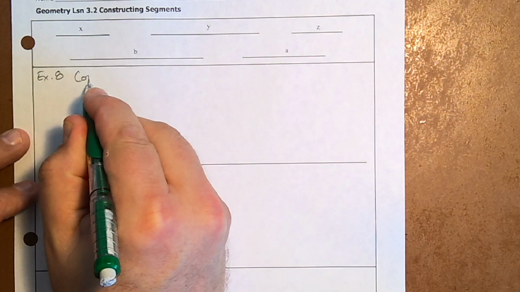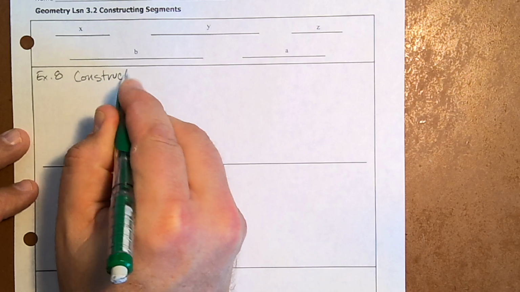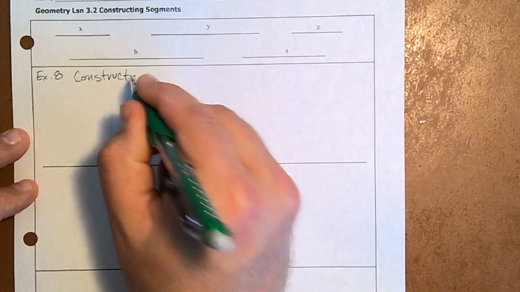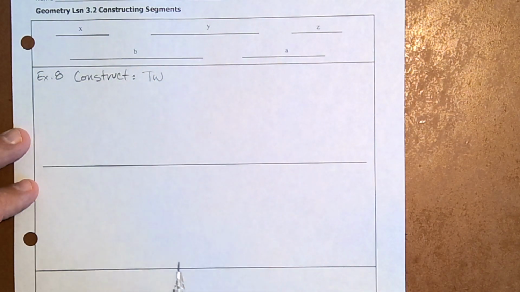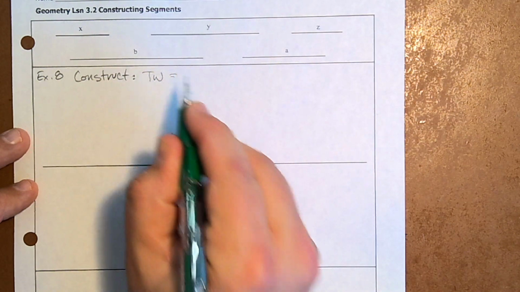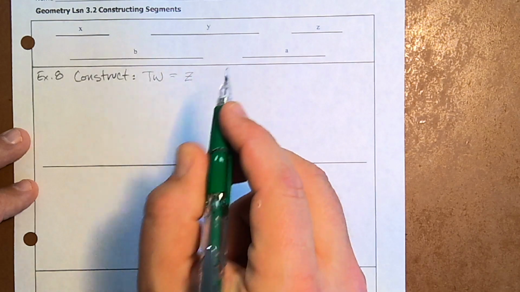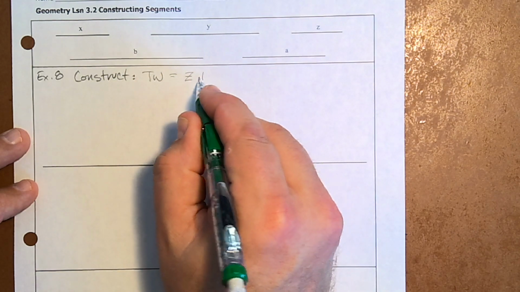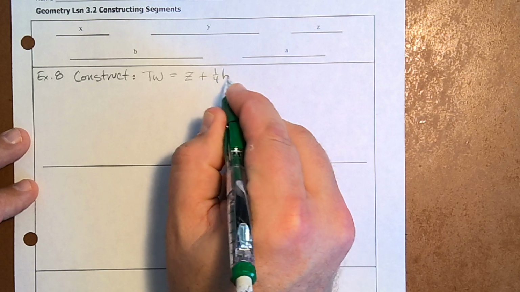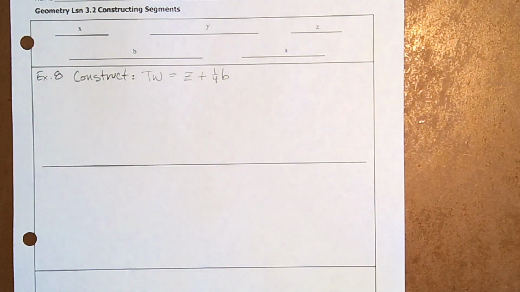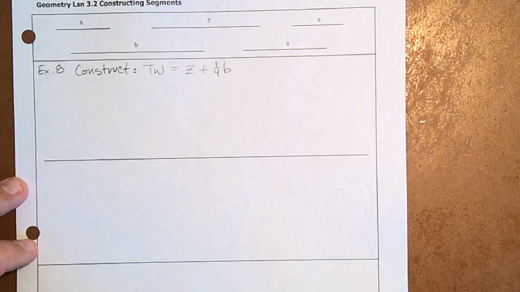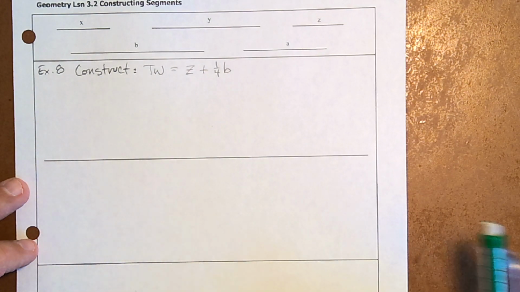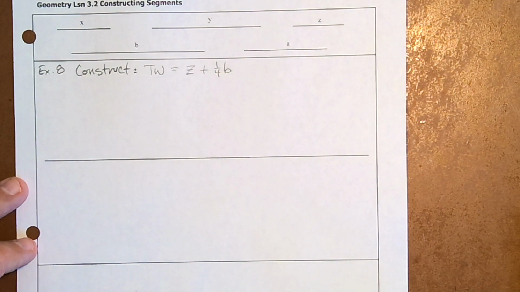For example 8, we're going to construct segment TW that is Z plus 1/4 B long. We're going to construct segment TW that is Z plus 1/4 B long.